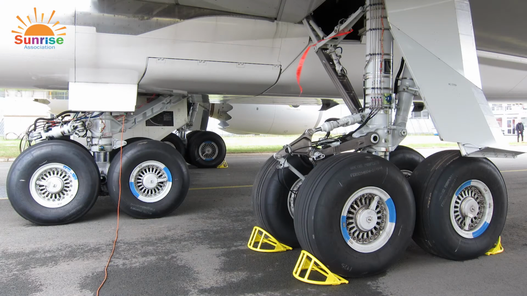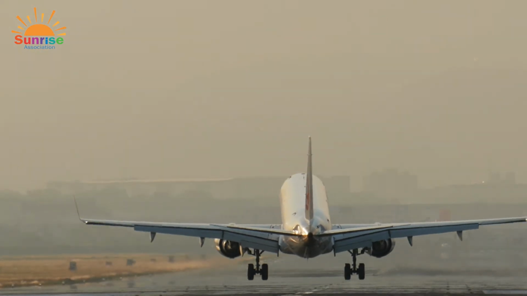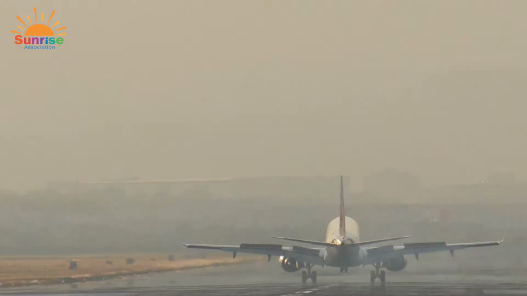This is where the wheels are found. This gear ensures a smooth, safe flight. Have you ever seen the wheels below the plane as it's taking off or landing?